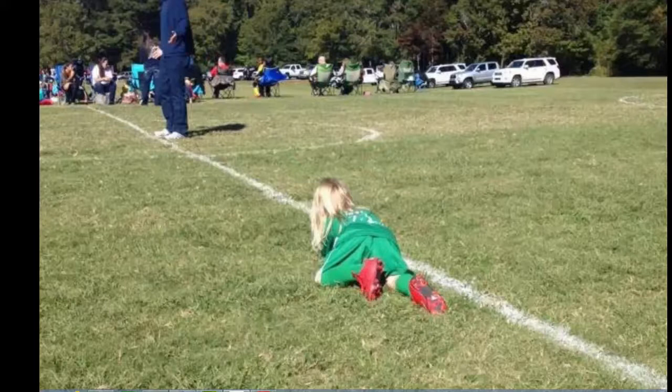Real simple to do. In case you look at this desktop picture right here, that is my daughter playing soccer, and that is me as the coach. That is the moment I realized that my daughter did not want to play soccer. There I am in the middle going, please come on, let's play, and she's like, no, and she's crawling across the field. That was the moment of, you've got to be kidding me.